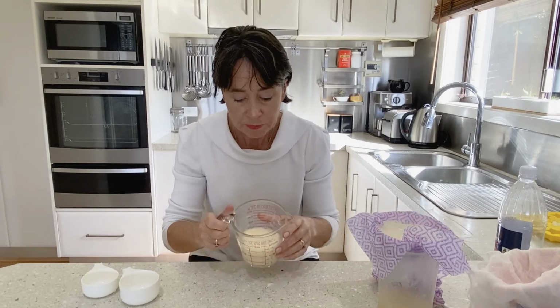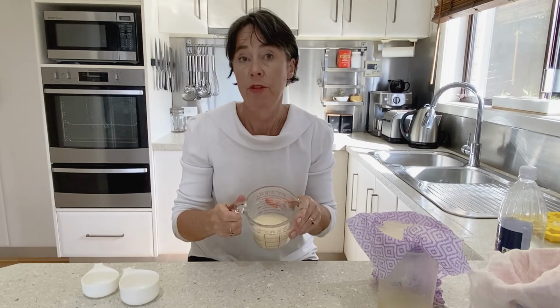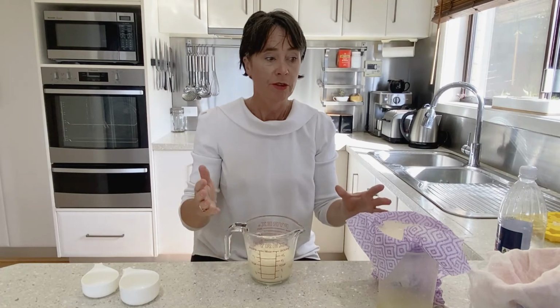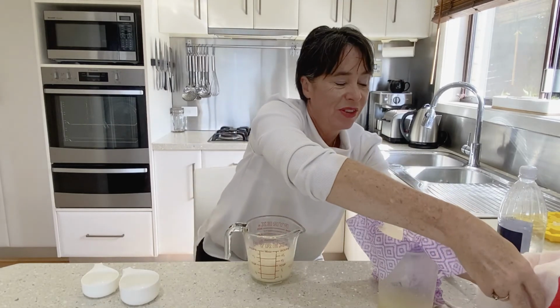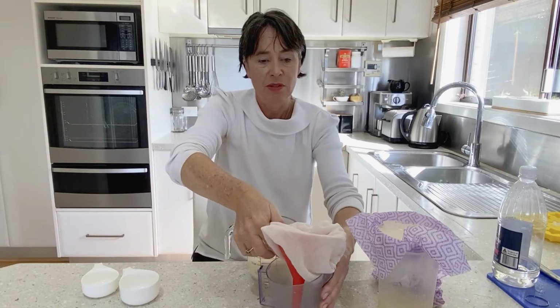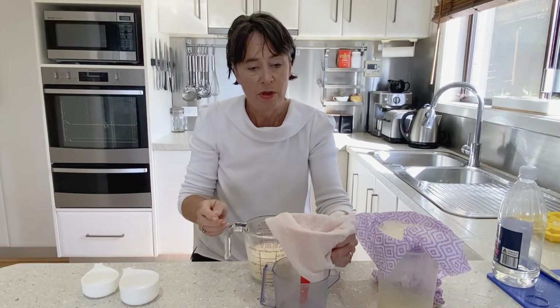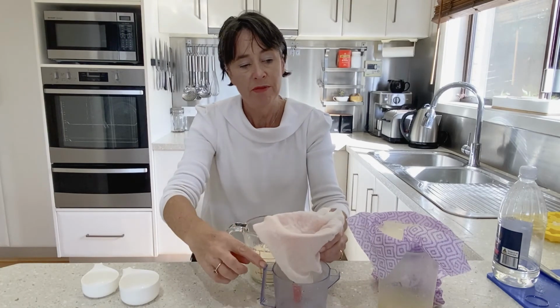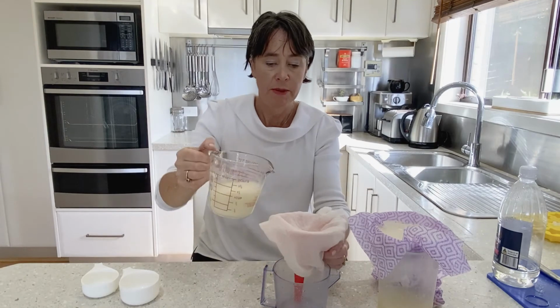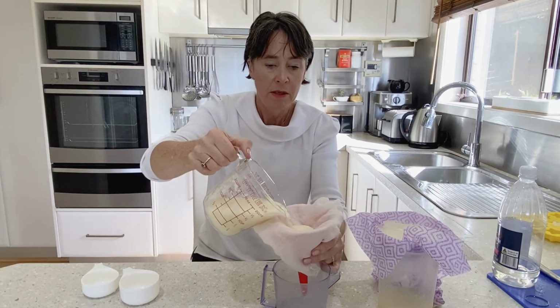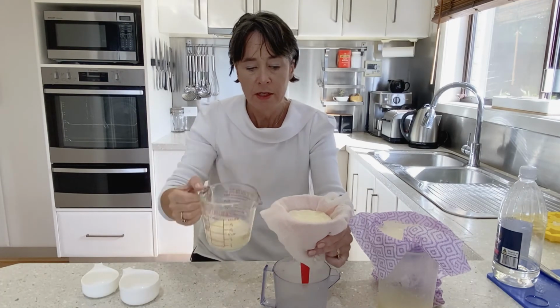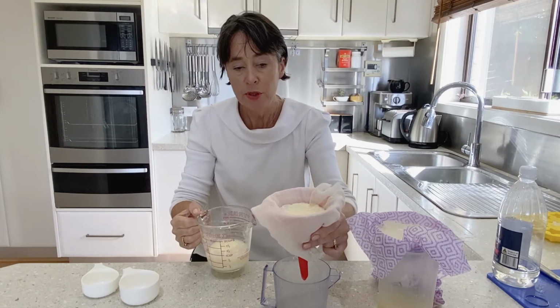Now this time I'm going to use some cheesecloth as my filter. Cheesecloth is designed originally for separating cheese, and I'll set this one up here. So I've got my cheesecloth with my vinegar next to this one. Now what you should see is the liquid part coming off quite quickly.